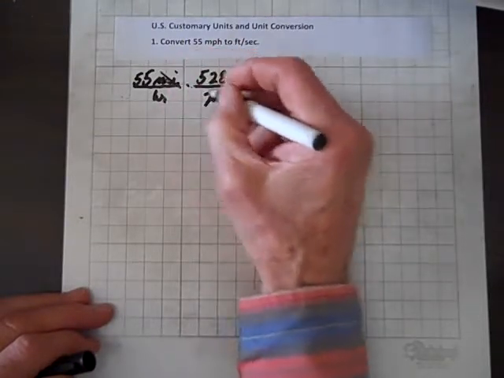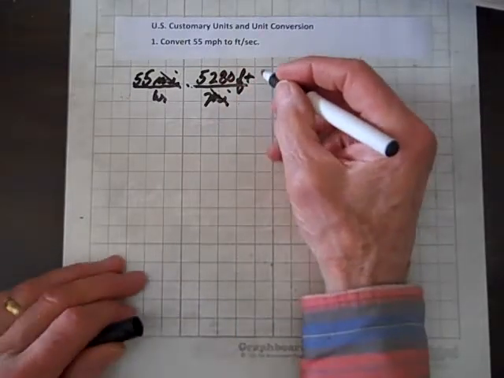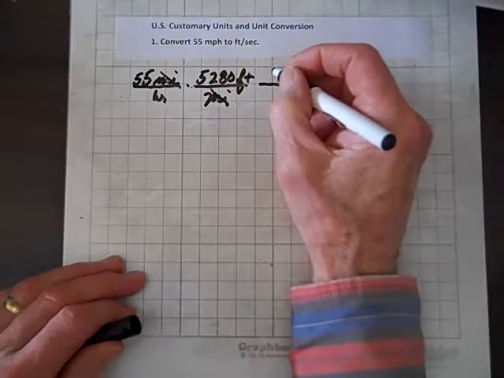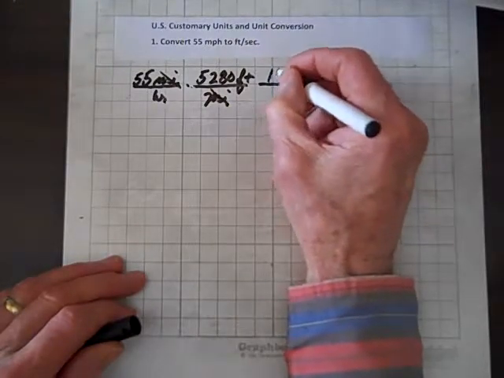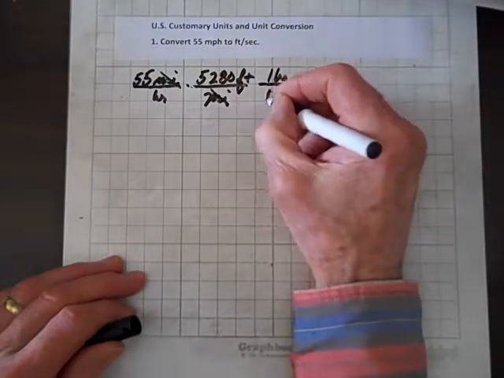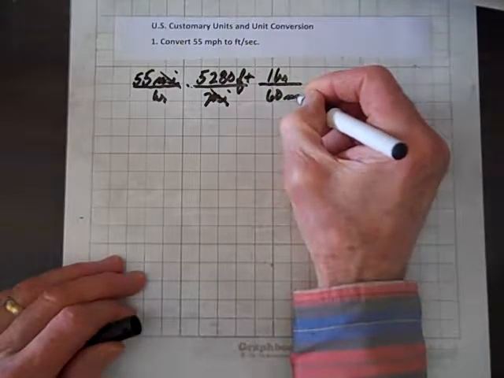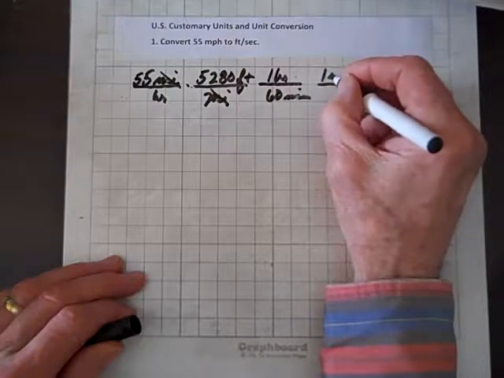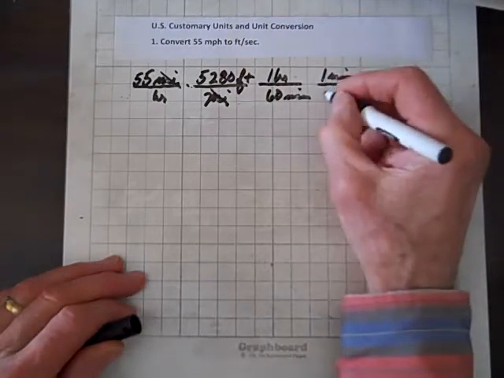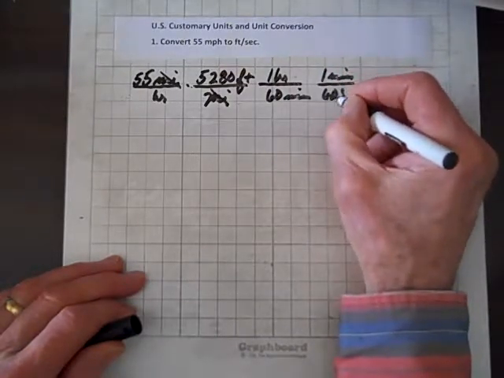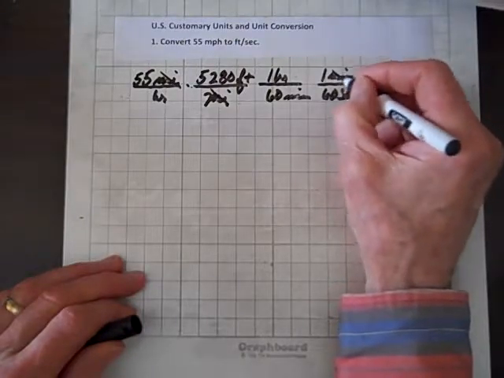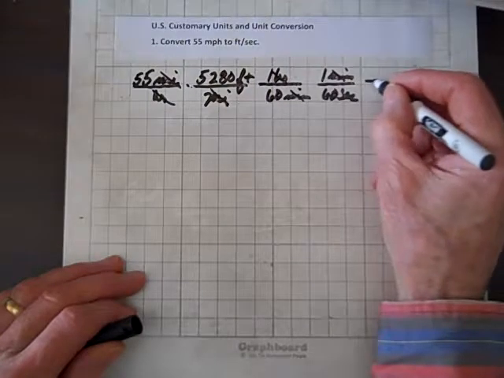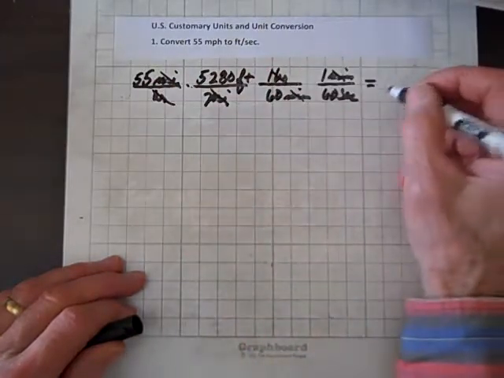Now the miles divide out, and we've got feet. Now we'll convert hours to seconds. So 1 hour corresponds to 60 minutes, and 1 minute corresponds to 60 seconds. The minutes divide out, the hours divide out.